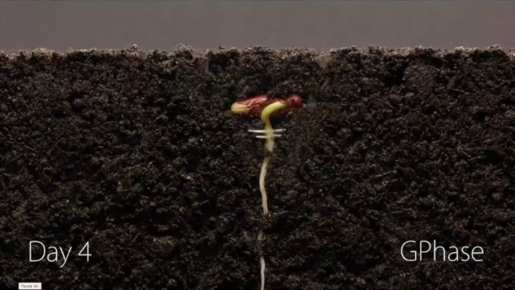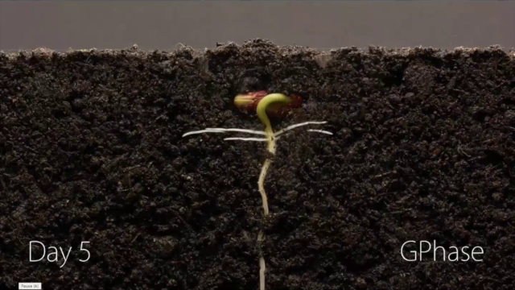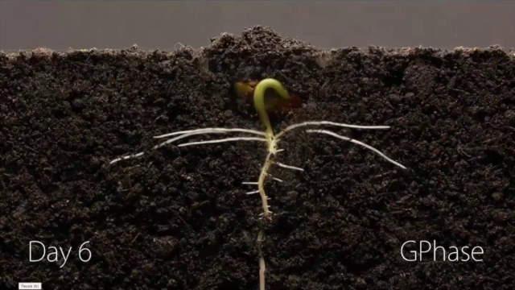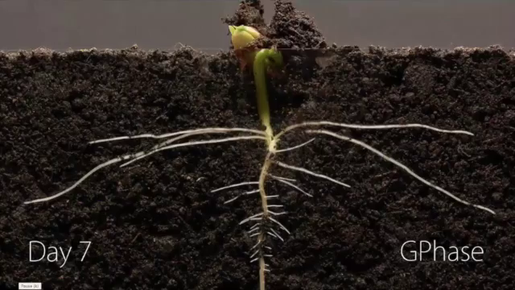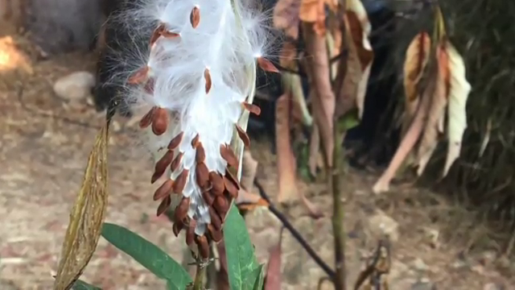Now, seeds need to be spread around or dispersed so that the baby plants can grow in the best environment, and those environments may be fairly far away from the parents. So plants have developed ways to get their seeds spread around. Let's see how seeds are dispersed.